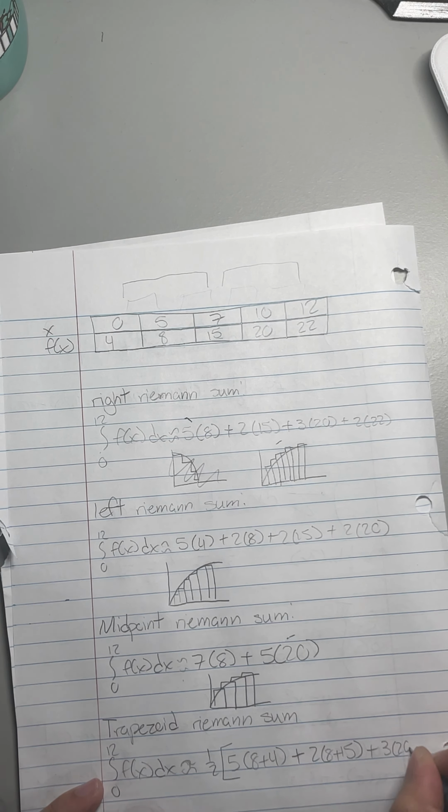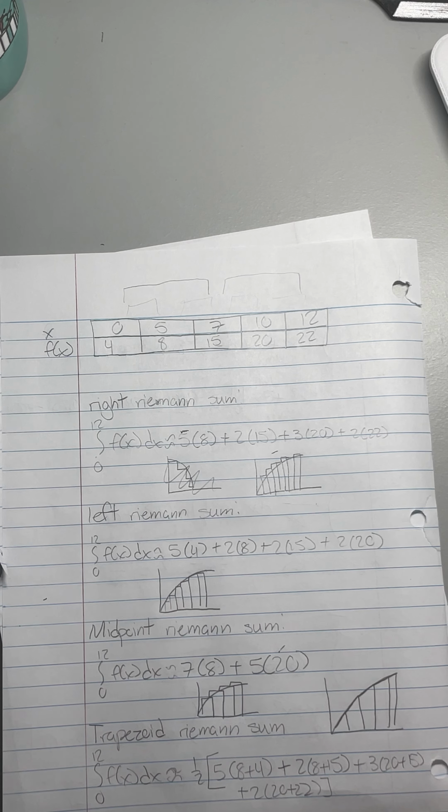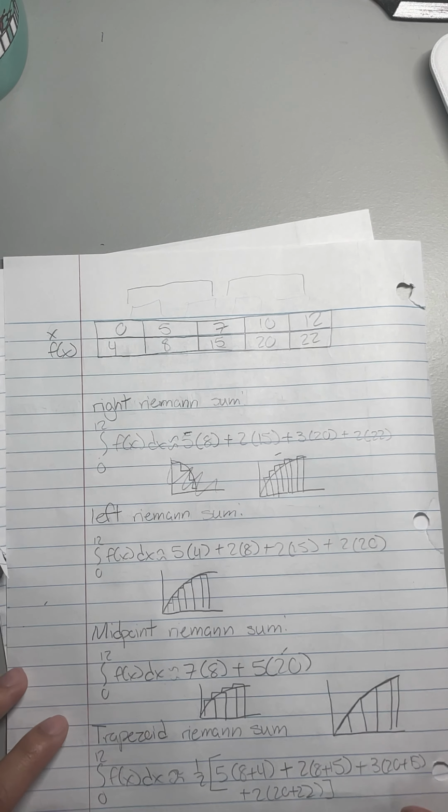Now a trapezoidal Riemann sum in this case would look like this, in which the trapezoid would be like this. Since a trapezoid can adjust to the angle of the graph, it has a much more accurate display of what the graph would look like.